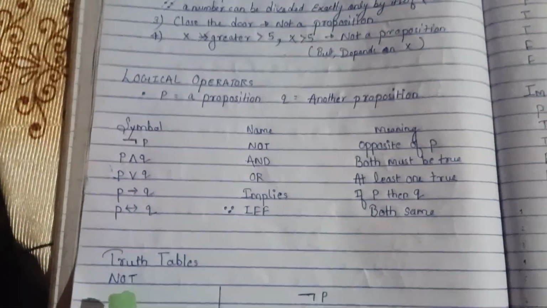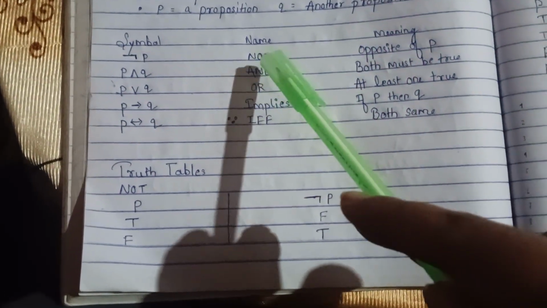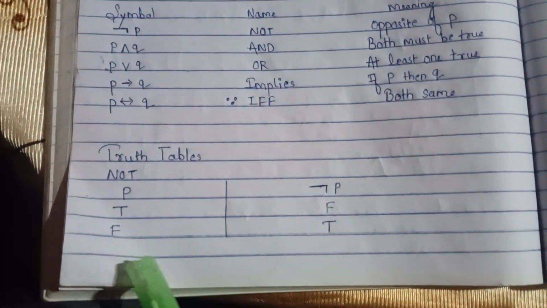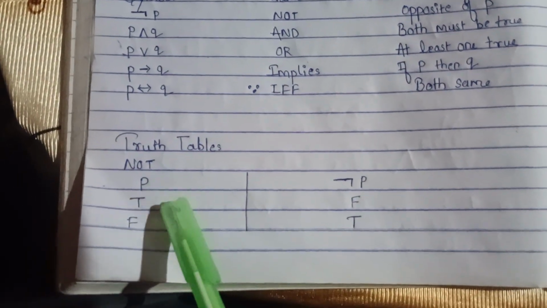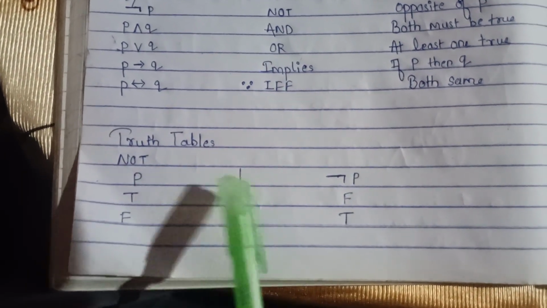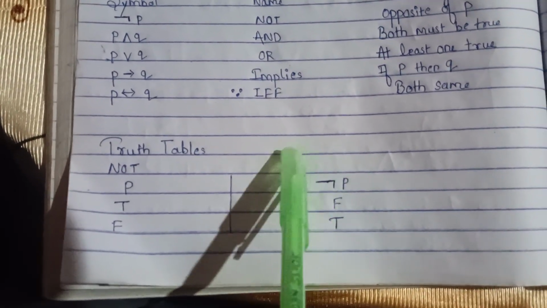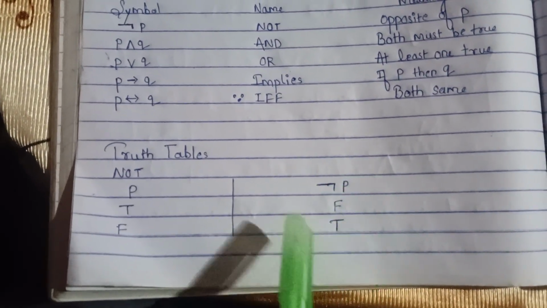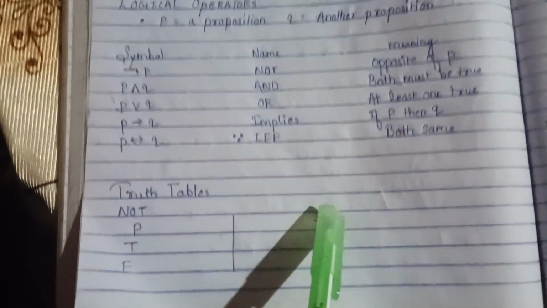The truth tables. Let's see the truth table for not. True, false. And we have not p here, which is the opposite, as I have said. So true becomes false in not p.